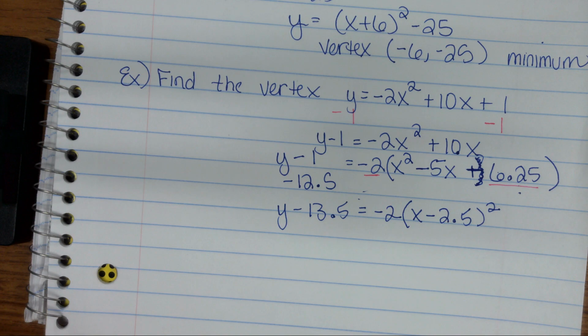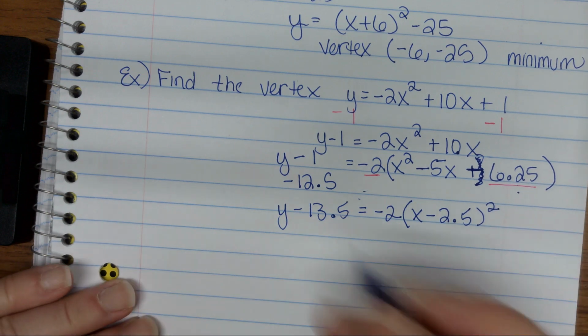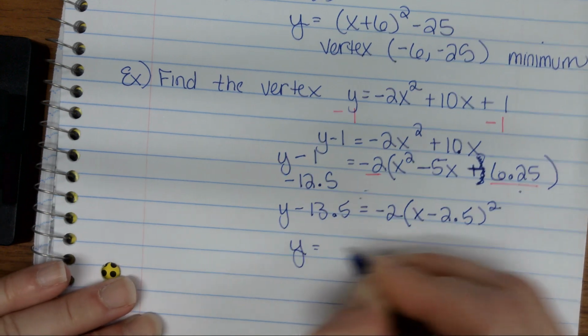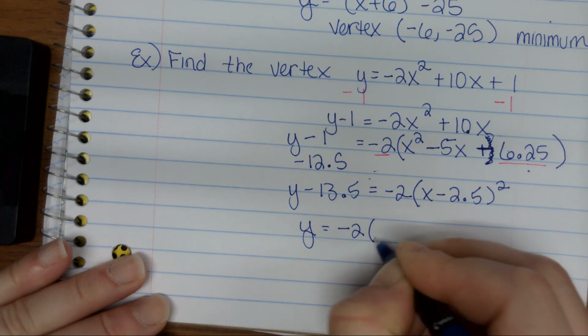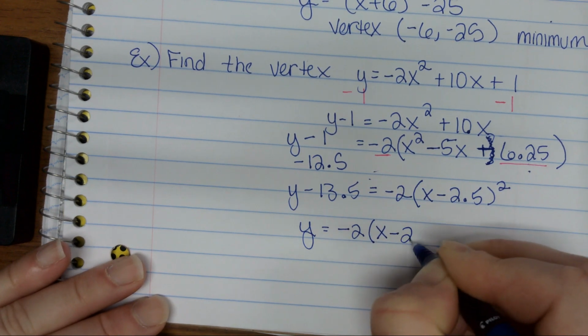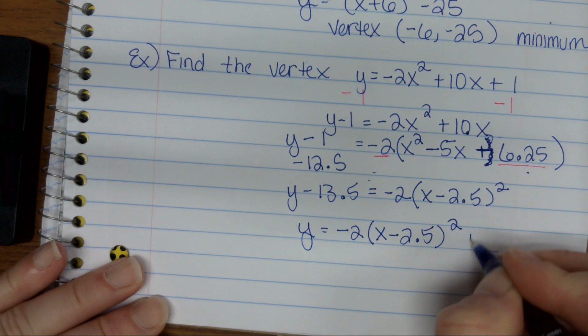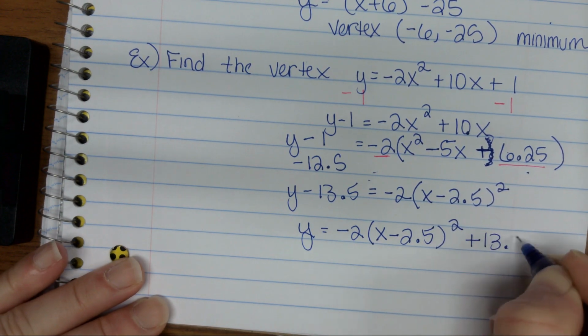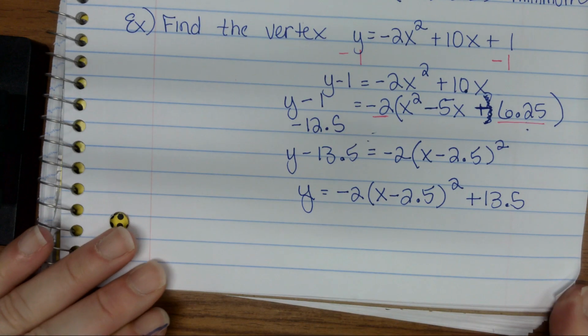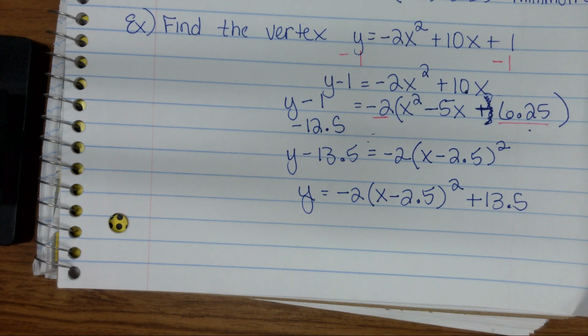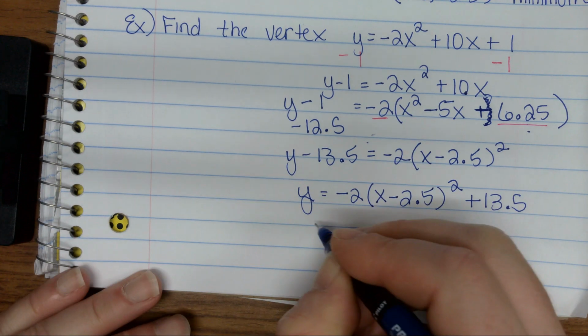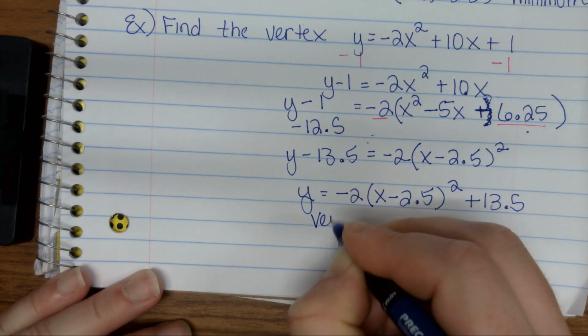I move that back to the other side. So I move that 13.5 back to the other side. And then I identify my vertex.